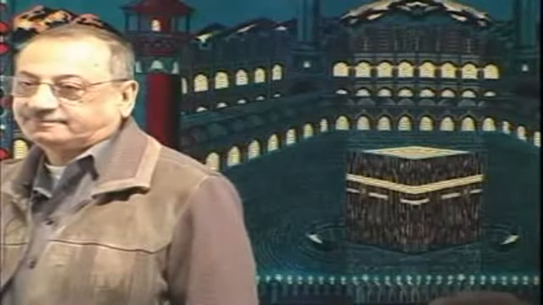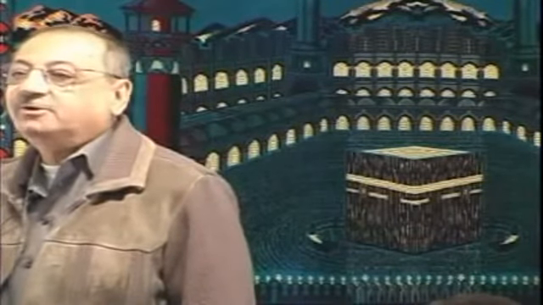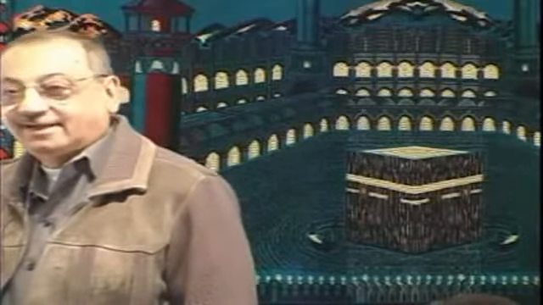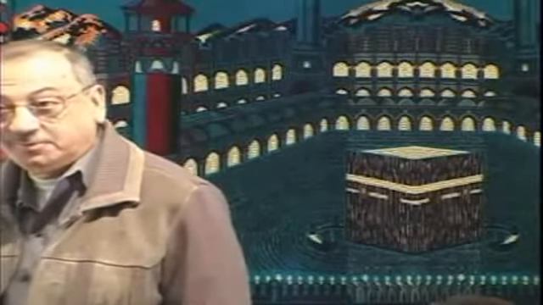When the pronoun is attached to the zarf, we get zarf and mudaf ilayhi. This is how you will say it. Now if the pronoun is attached to the verb, what do you get? You have maf'ulun bihi, mansub.